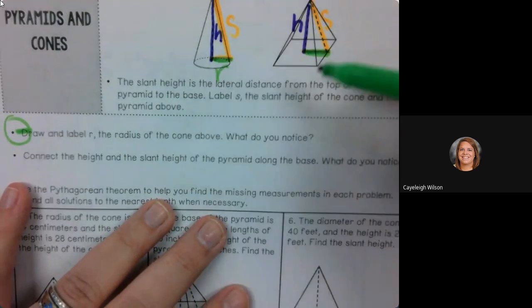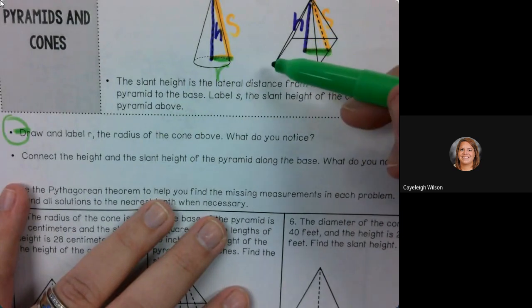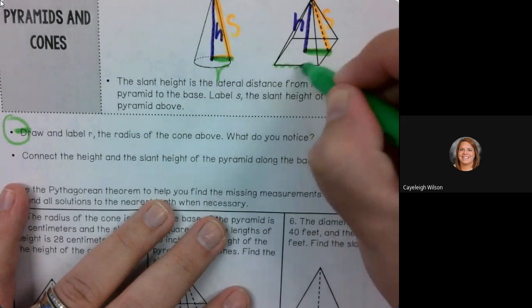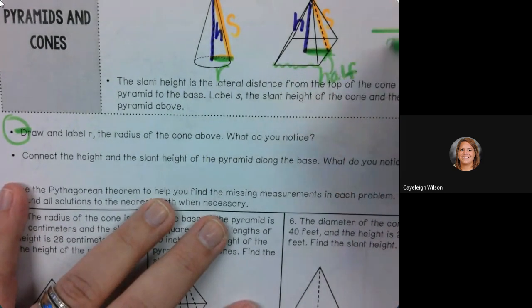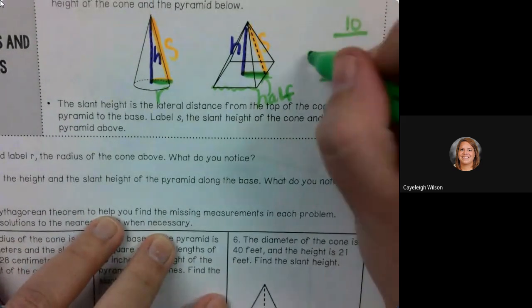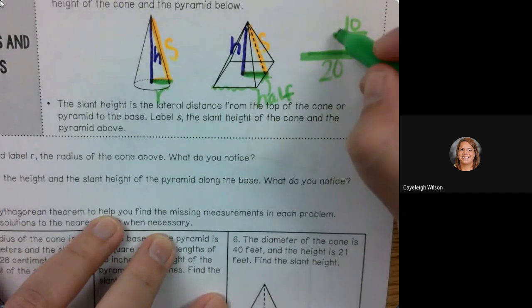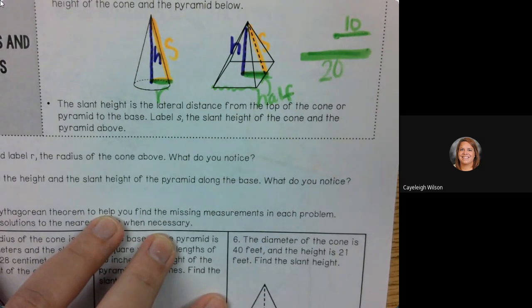I'm not going to label R because it's a square on the bottom there. So it's not the radius, but it would be half the distance of this. So this would be half that distance. So if this whole distance down here at the bottom was 20, then this piece right here for this pyramid would be 10. So it kind of cuts it in half there.